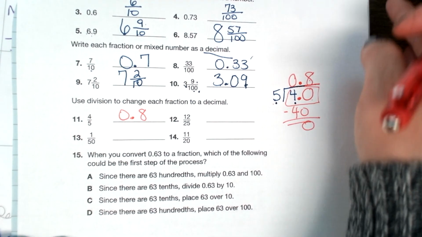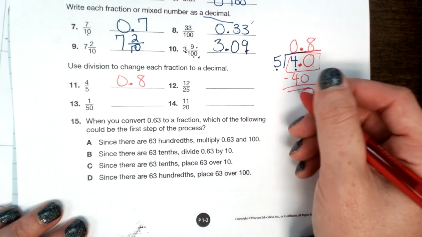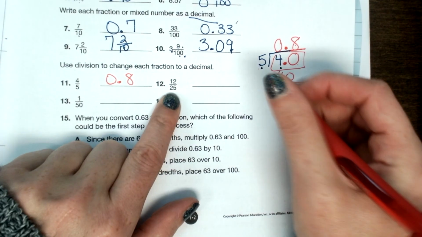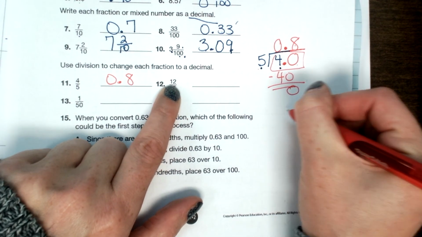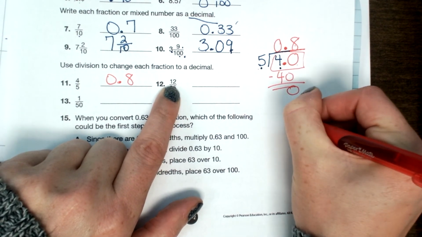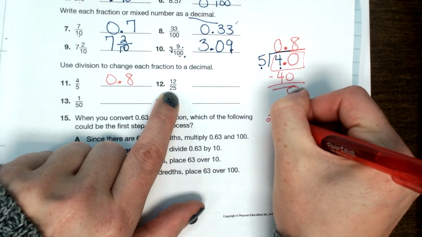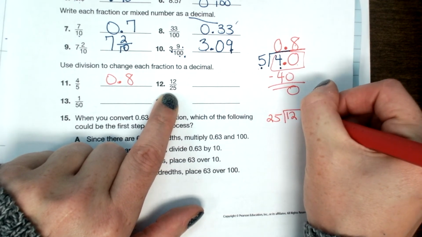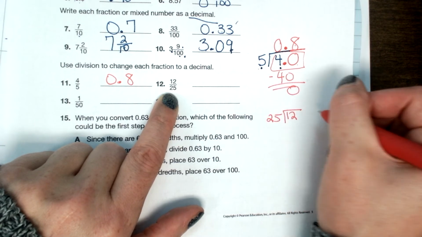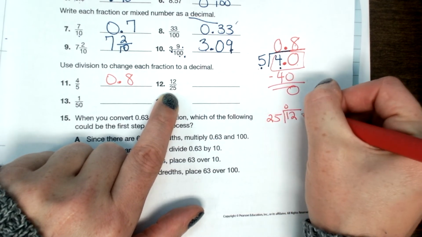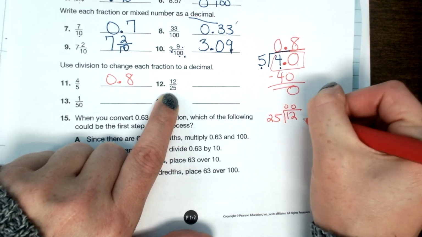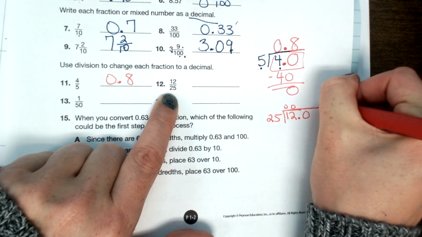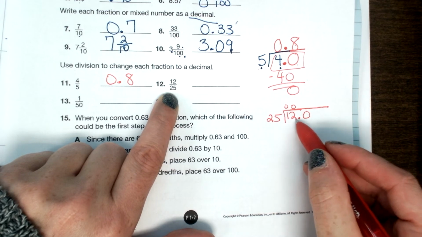All right. So now let's do number 12. So your whiny baby goes on the inside of the house. Your denominator stands guard. And then you're going to say, can 25 go into 1? No. Can 25 go into 12? No. There's nothing else, so I need to keep going. So put a decimal in the 0. Bring out your line.